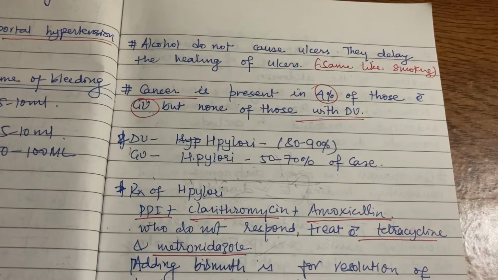Alcohol does not cause ulcers. They delay the healing of ulcers, same like smoking. Cancer is present in 4% of those with gastric ulcer, but none of those with duodenal ulcer. Duodenal ulcer is associated with H. pylori in 80 to 90%, and gastric ulcer is associated with H. pylori in 50 to 70% of cases.